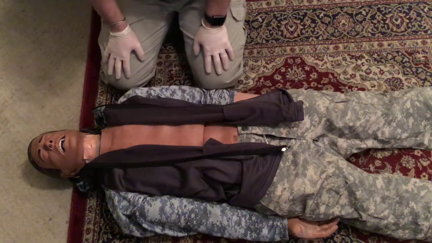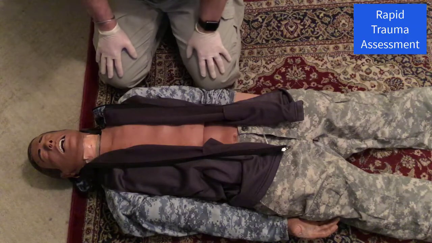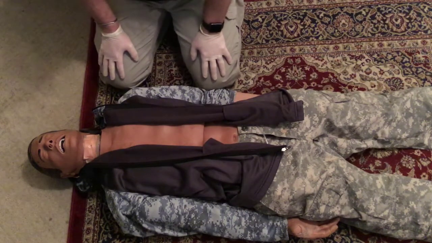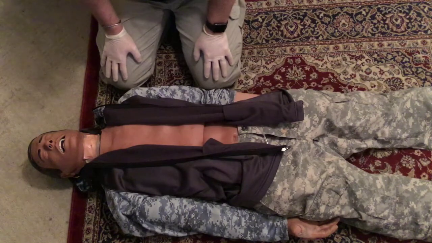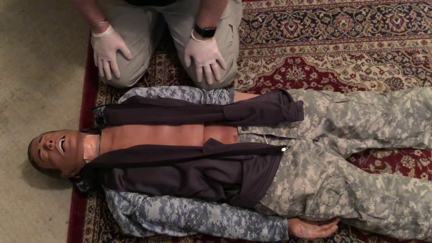Hey, this is Rusty, and we're going to talk through a rapid trauma assessment. Our scene survey is complete, our primary assessment is finished, and we have determined that this is a priority trauma patient. Load and go. But we still need to complete a rapid trauma assessment.